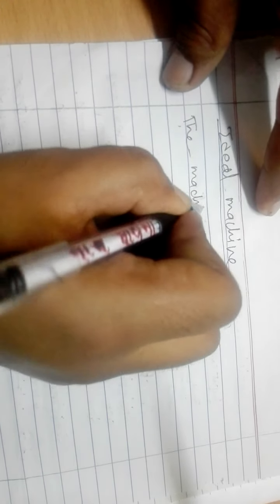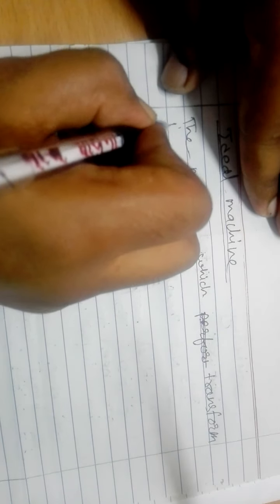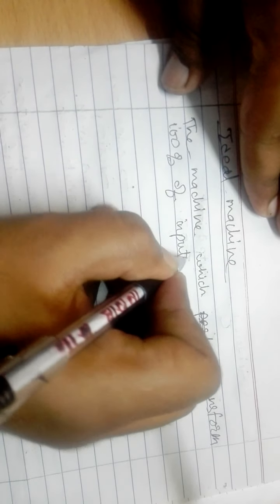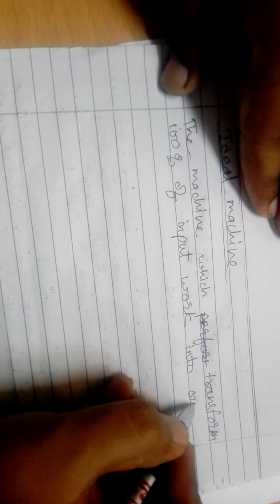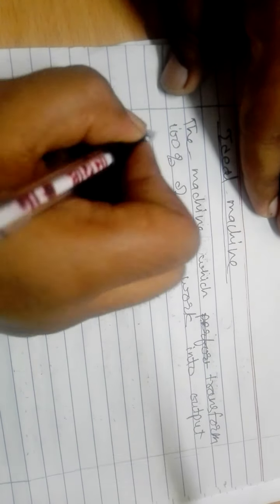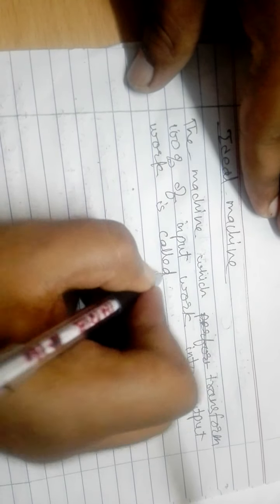The machine which transforms 100% of input work into output work is called an ideal machine.